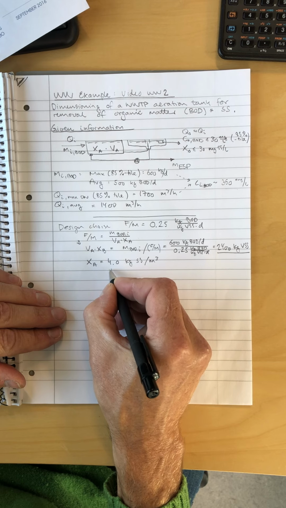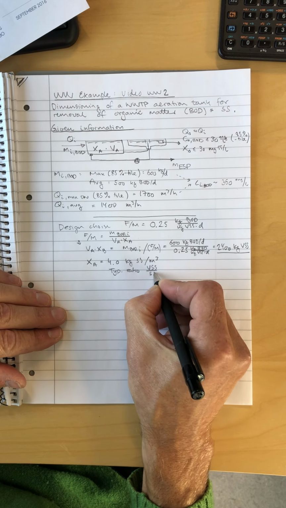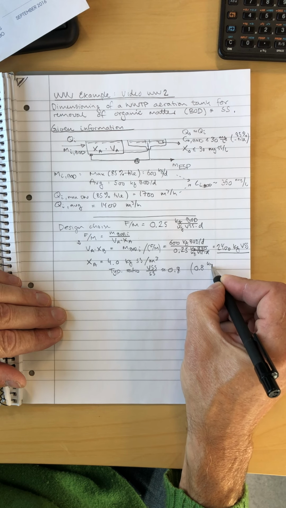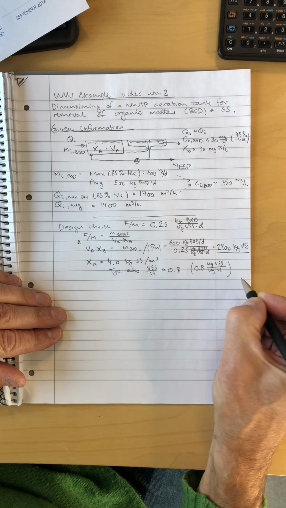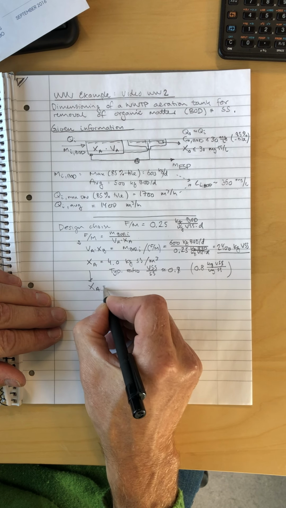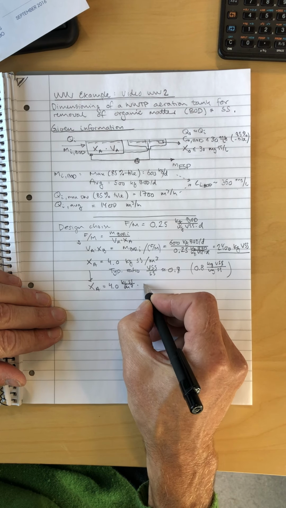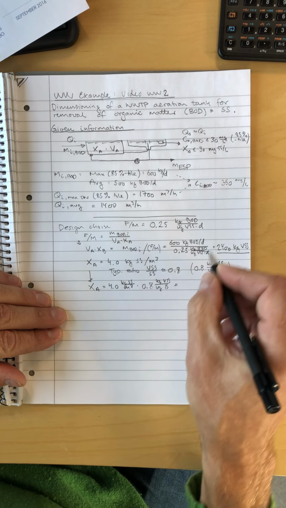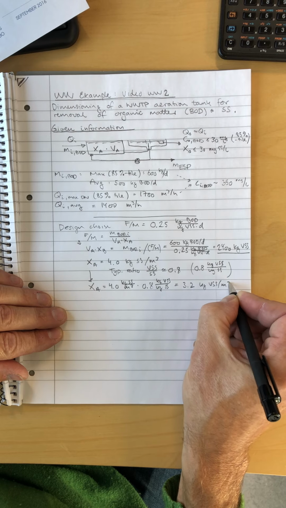I know that a typical ratio between VSS and SS is around 0.8, so there is 0.8 kilogram VSS per kilogram SS in typical activated sludge without chemical sludge. That gives me the ability to calculate XA in a different unit. So that becomes 3.2 kilogram VSS per cubic meter.